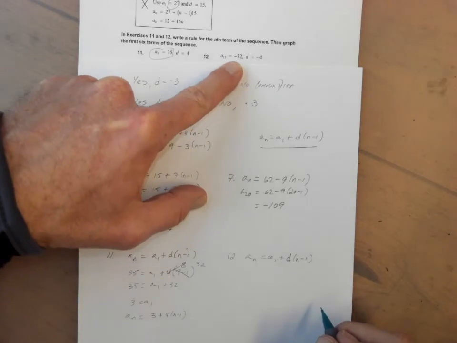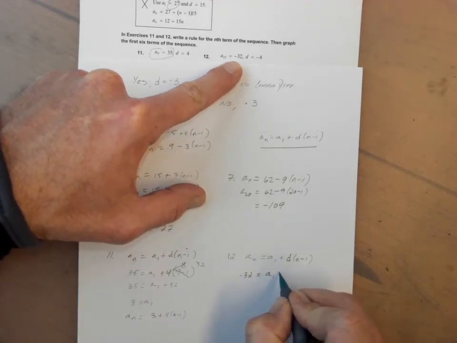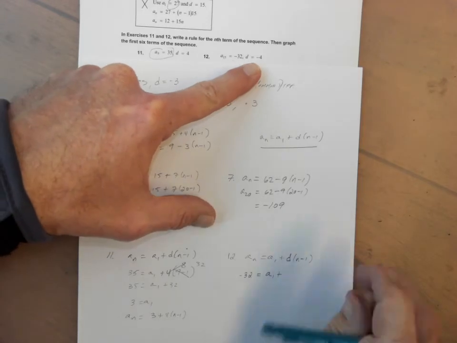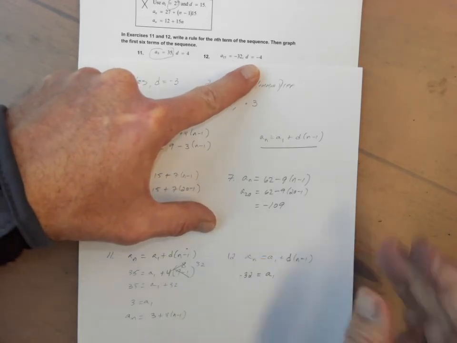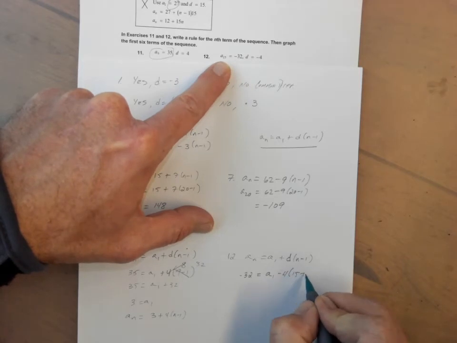The 15th term is negative 32. So negative 32, a sub 1. Our d is negative 4. So instead of plus, we'd have minus 4. And then 15 minus 1.